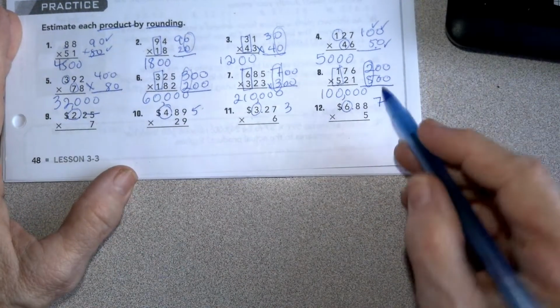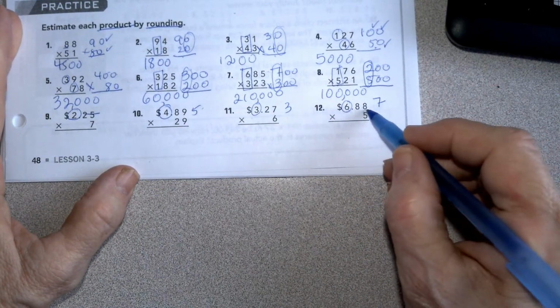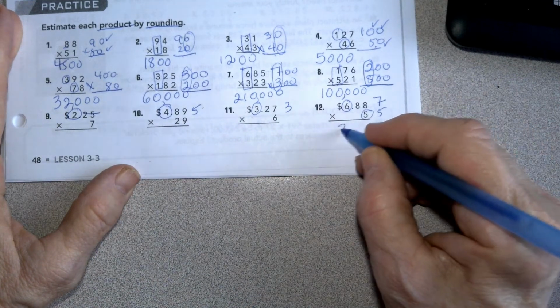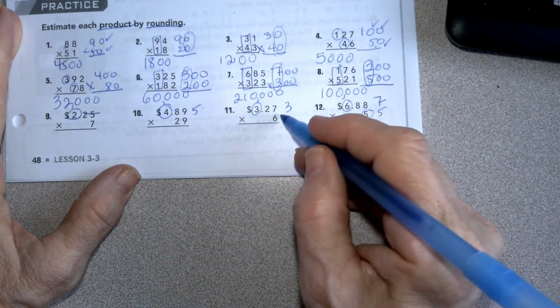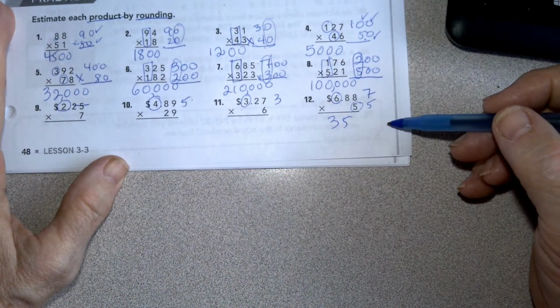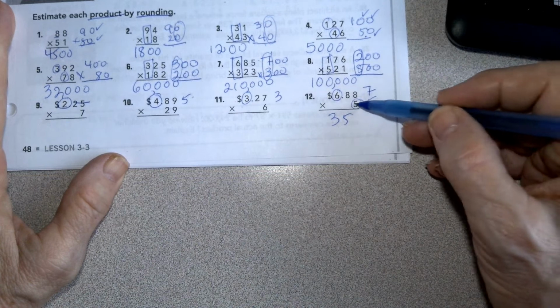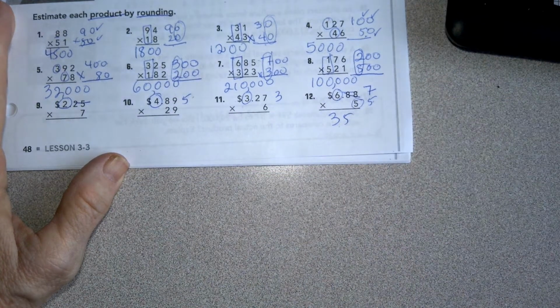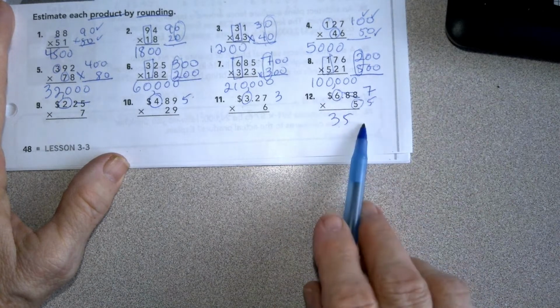Alrighty, then this one is 7 times what number? 5. 7 times 5 is what? 35. It's about 35. But these are not whole numbers. This is a whole number. Those just drop off. It's like 7 whole dollars. So it's just 7 times 5.